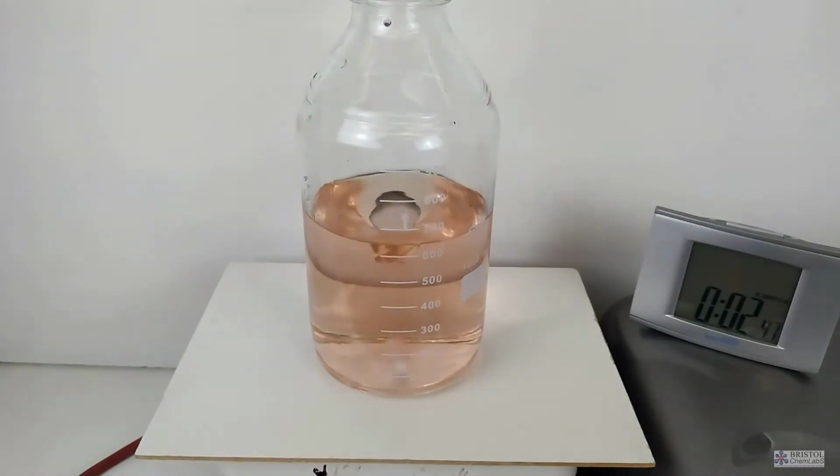It's very complex, but all that you need to know here is that the orange coloration is due to free bromine. The bromine is produced in one set of reactions and is used up in another set of reactions, hence the oscillation.